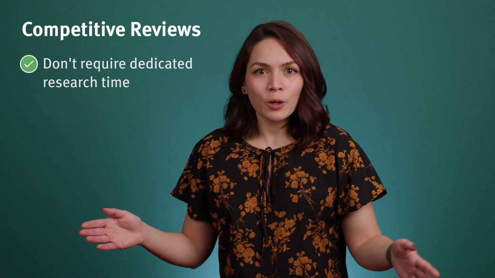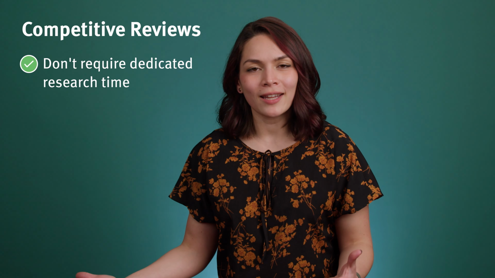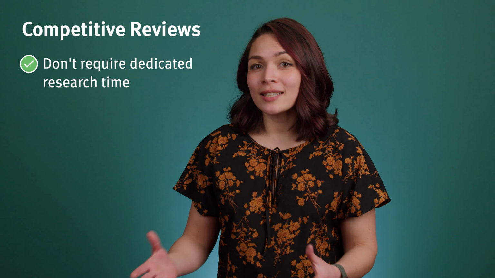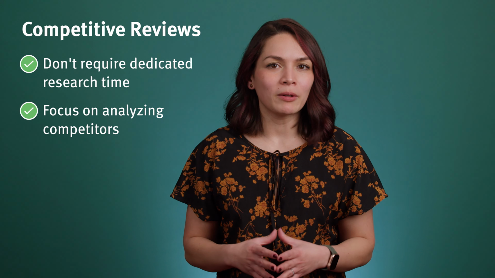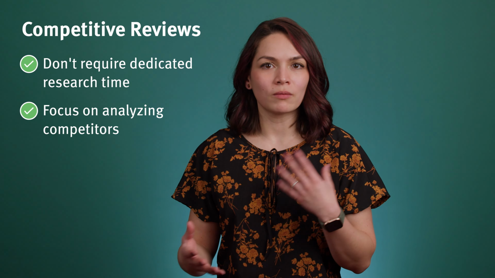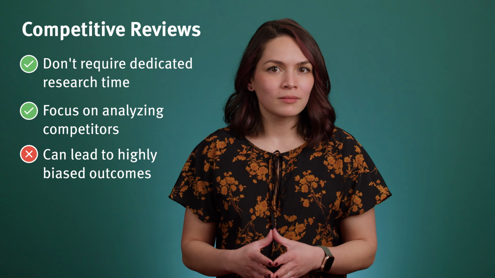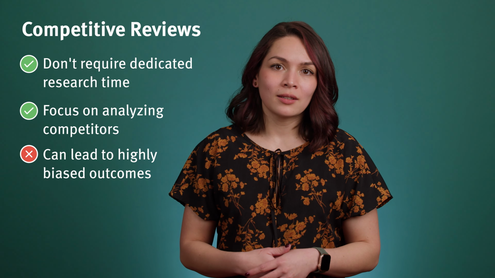Competitive reviews are an attractive option because they don't require a research plan or research participants and therefore don't need dedicated research time. Instead, time can be spent on analyzing competitors using those frameworks and past experience, which makes it really time efficient. However, in the absence of user data and past experience with representative users, they can lead to highly biased outcomes. And in the worst cases, they can perpetuate unfounded assumptions.